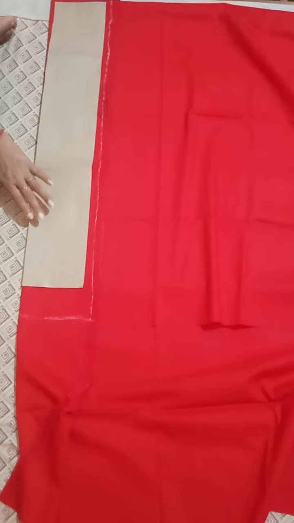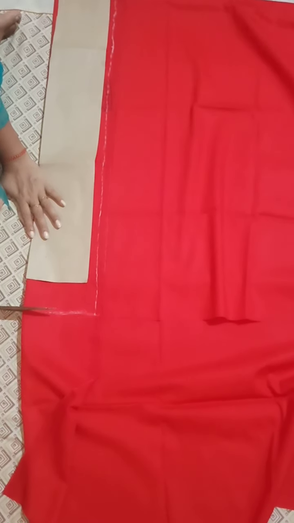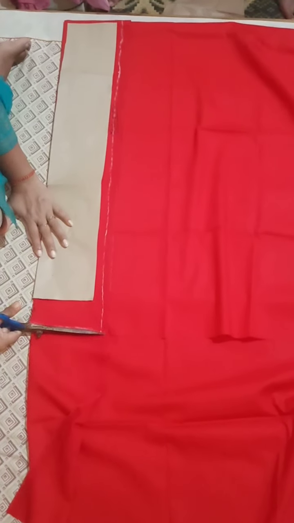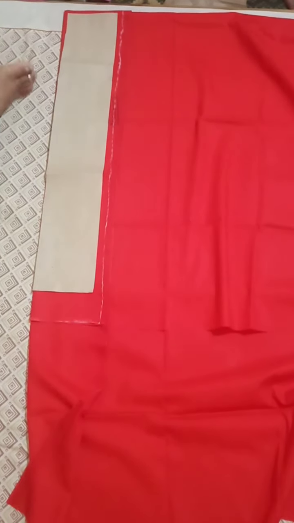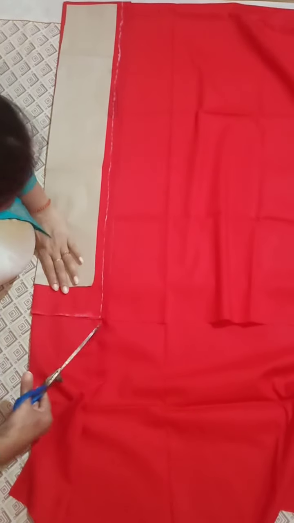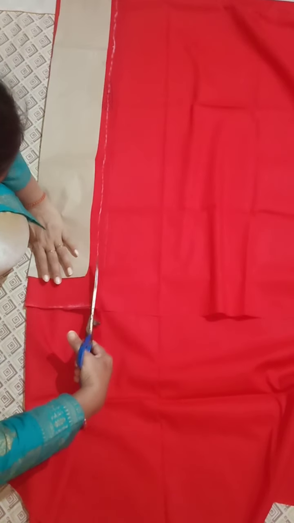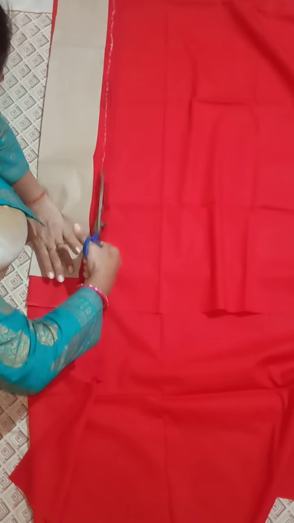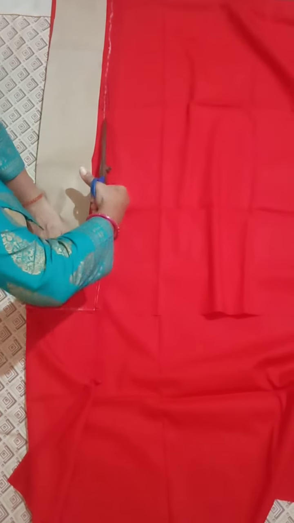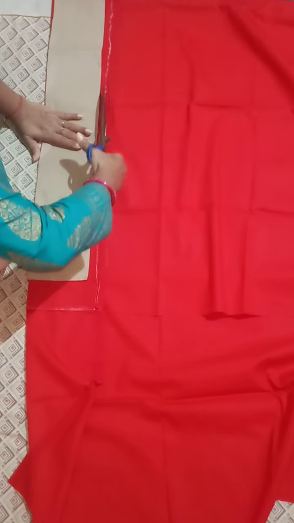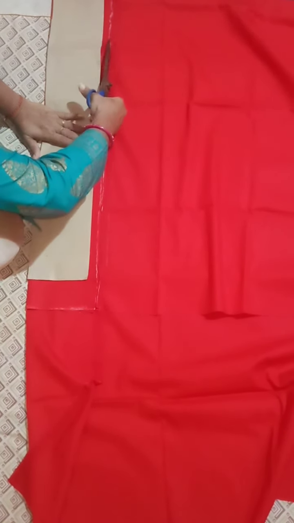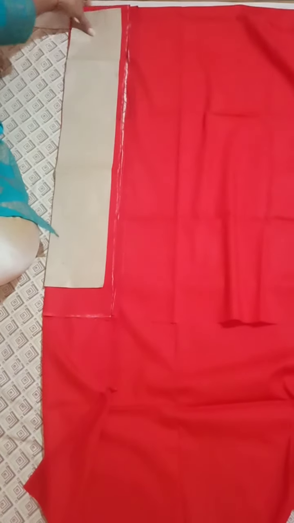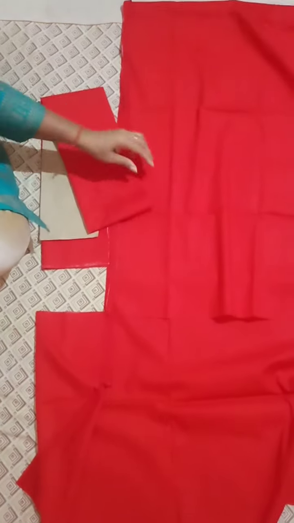Okay, now we will cut this side piece this way. This is the side piece.